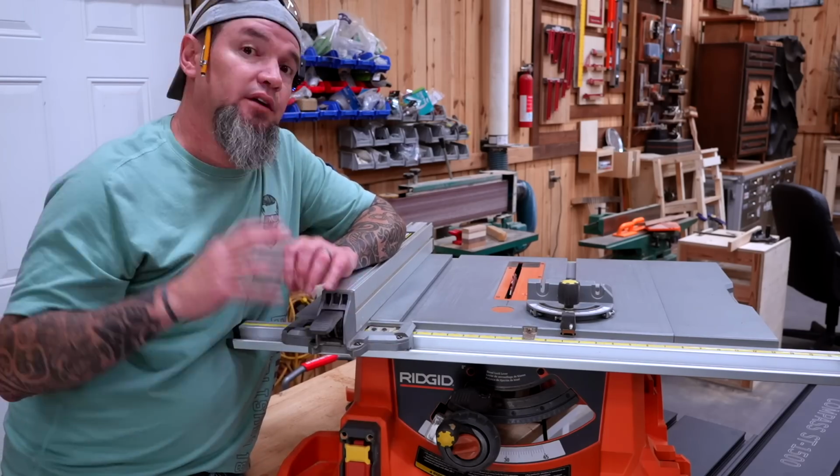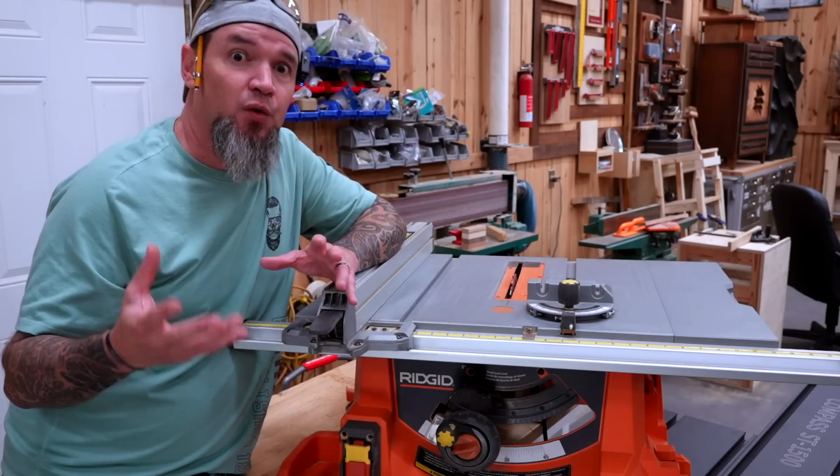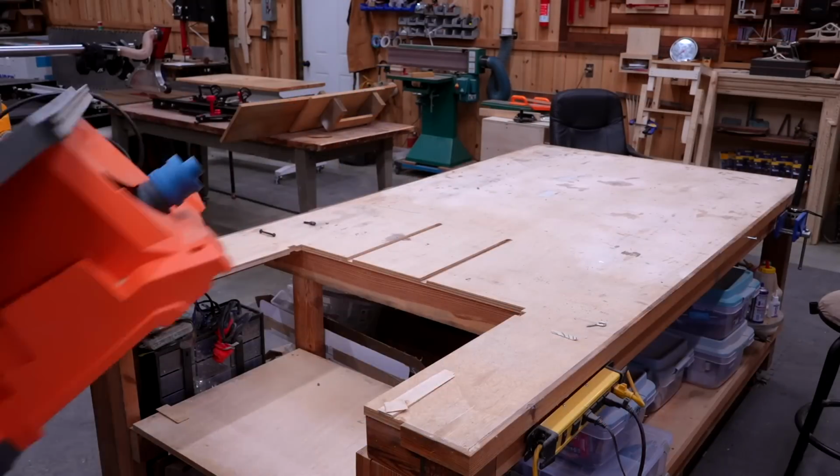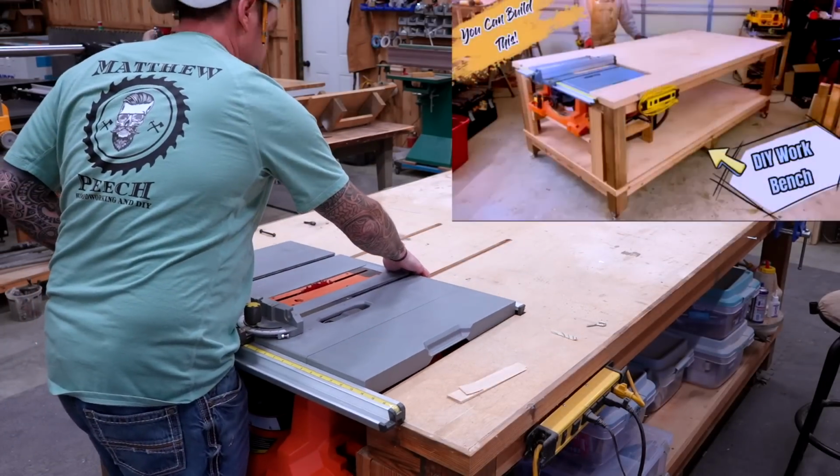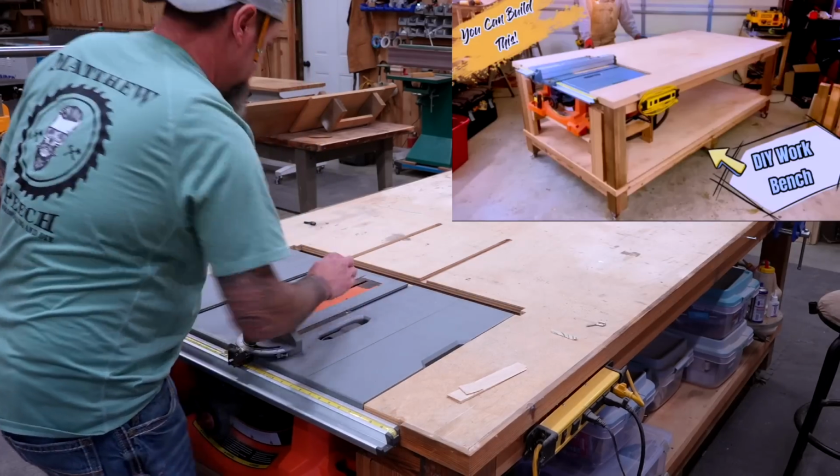Our other two saws, they're going to be made out of cast iron, and we all know cast iron is heavy. And one of my favorite things is how easily you can incorporate this into your workbench. I actually made this workbench in my garage and designed it to fit this saw.